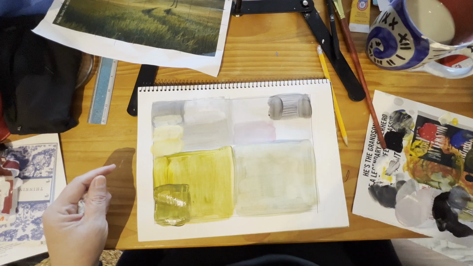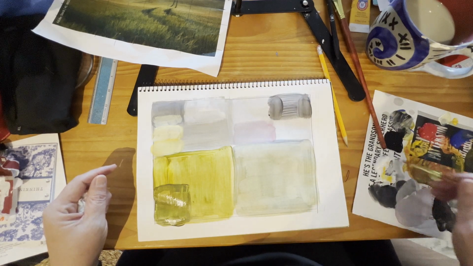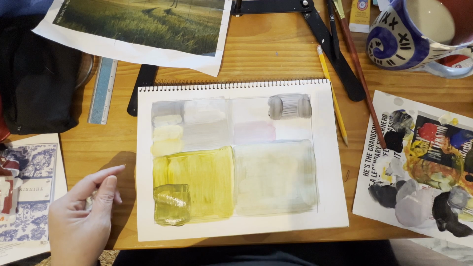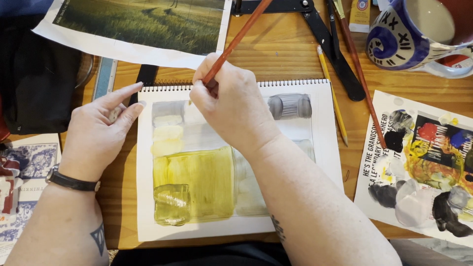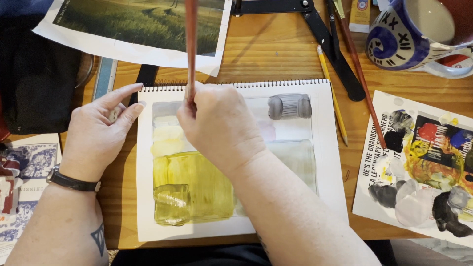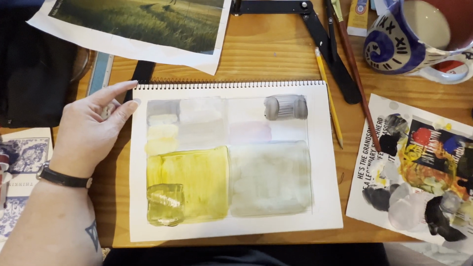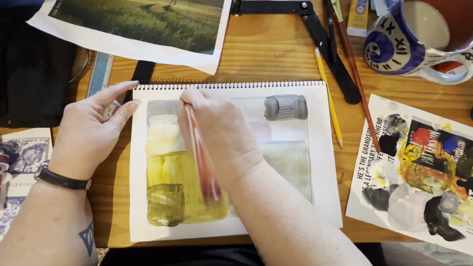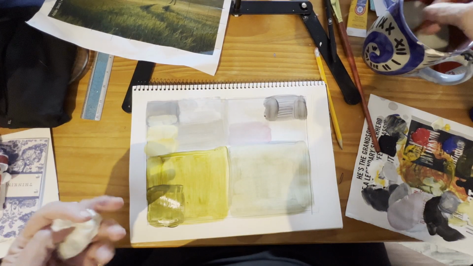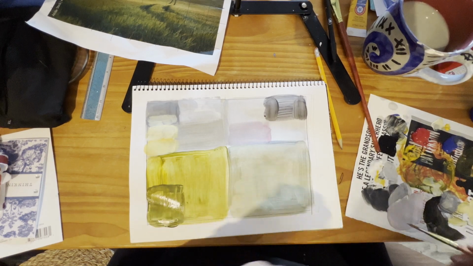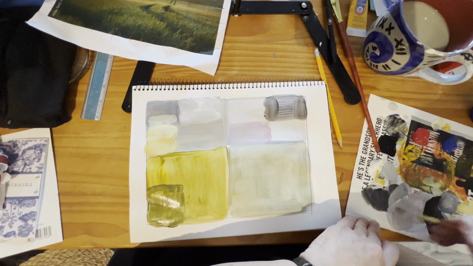This one here definitely has some blue tinges to that gray. It's hard, sorry, I hit this camera. And then there's that sort of pinky gray color next to it.